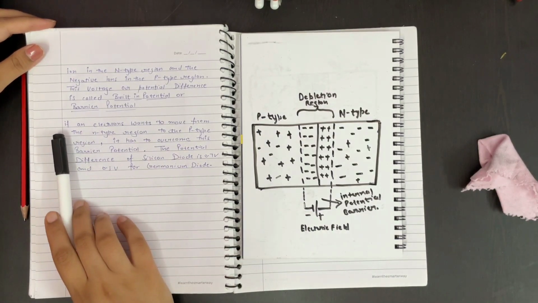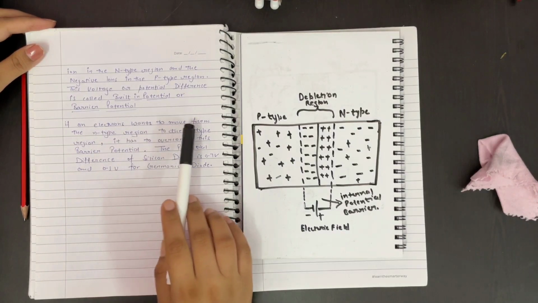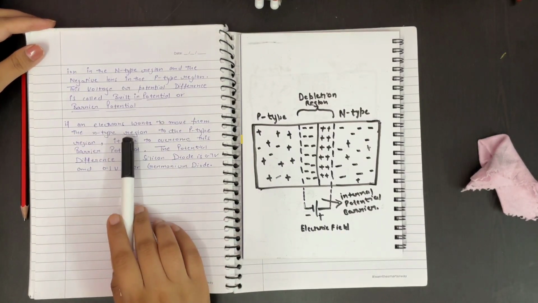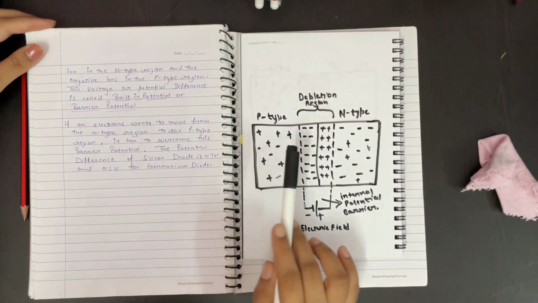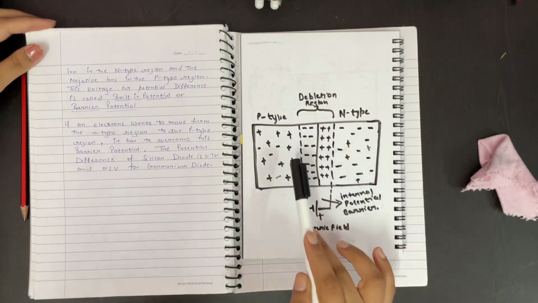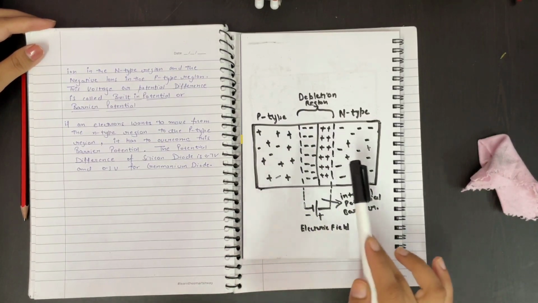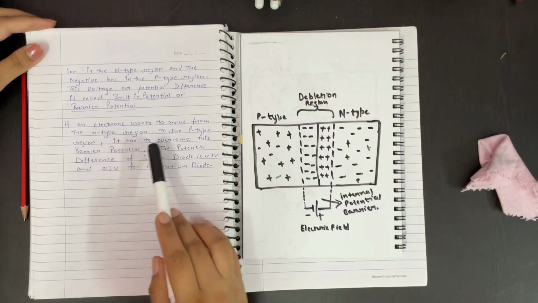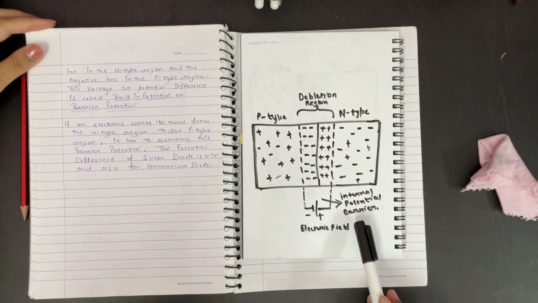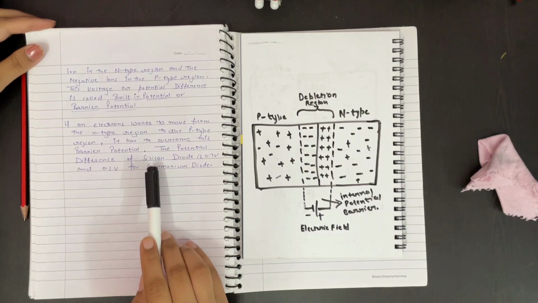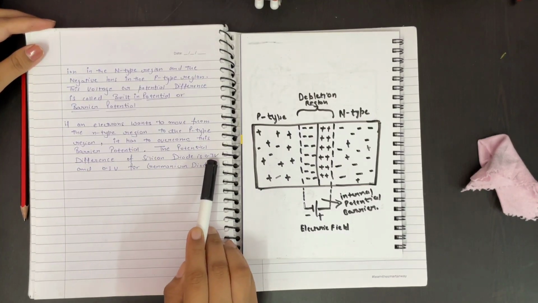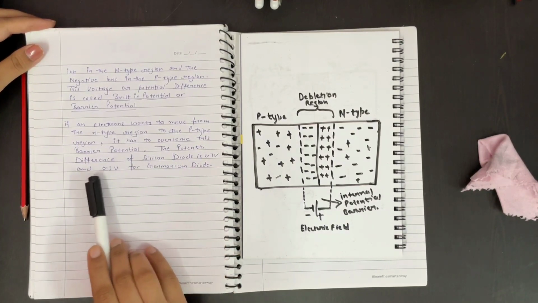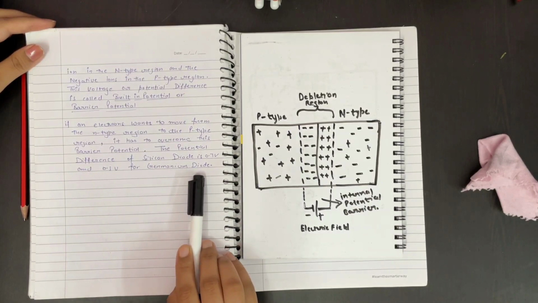If an electron wants to move from the n-type region to the p-type region, and the holes want to move from the p-type region to the n-type region, they have to overcome this potential barrier, and this potential barrier is 0.7 volt for a silicon diode and 0.3 volt for a germanium diode.